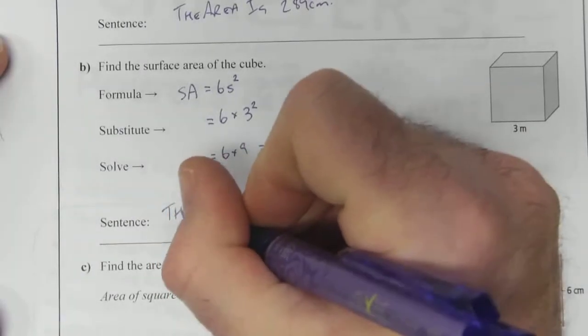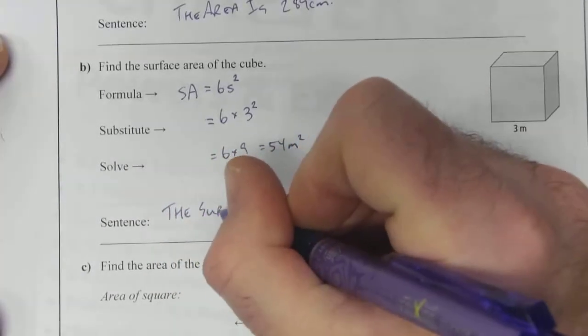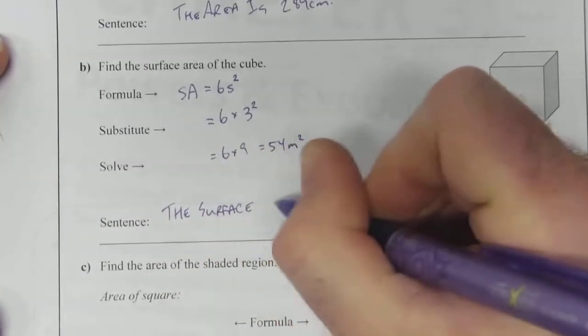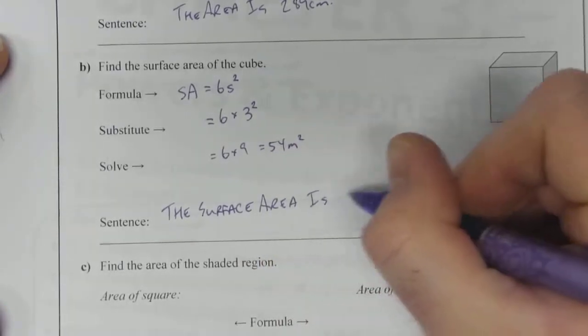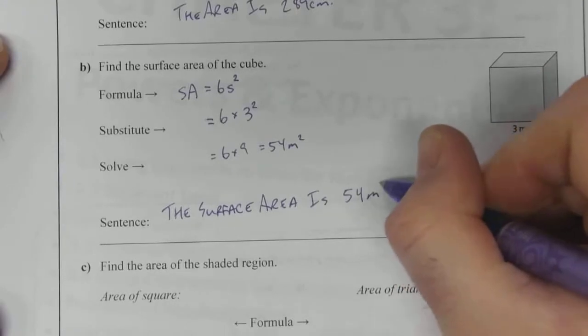So the surface area is 54 meters squared.